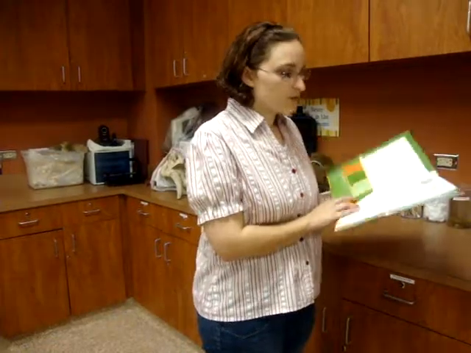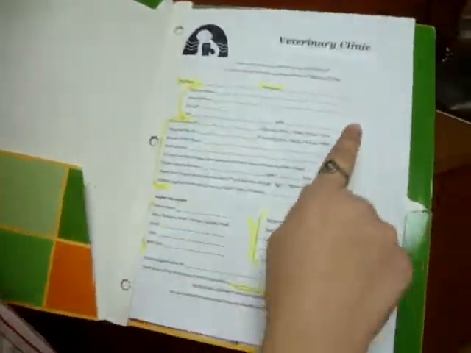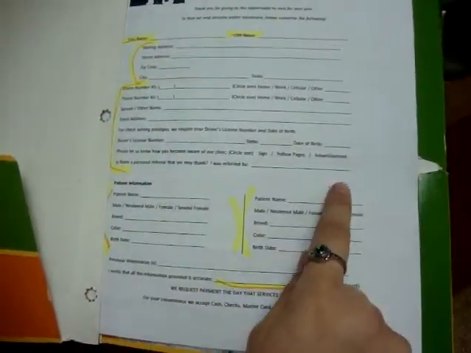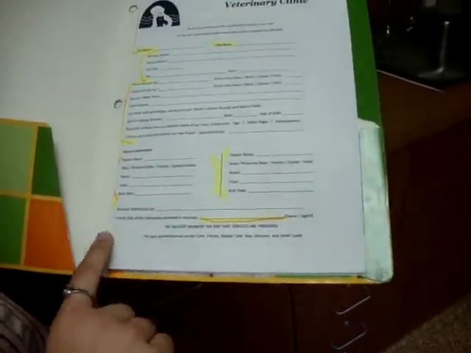As a technician, one of the most important things to do is to obtain a patient history and all of the proper consent forms that are needed. The first thing you want to look at would be the admission form to make sure you have all of the proper owner information and detailed history for the patient, and make sure that all the information is correct.